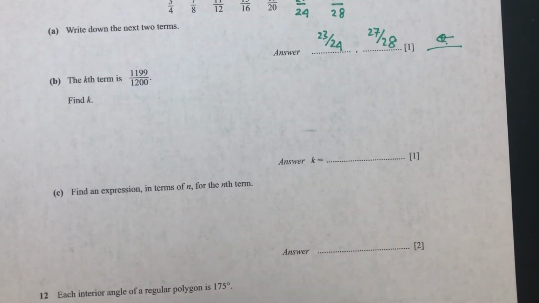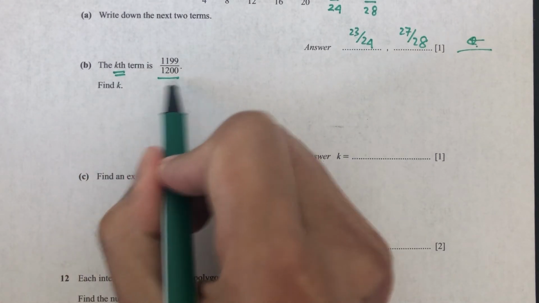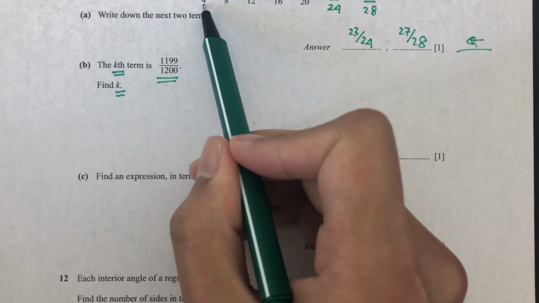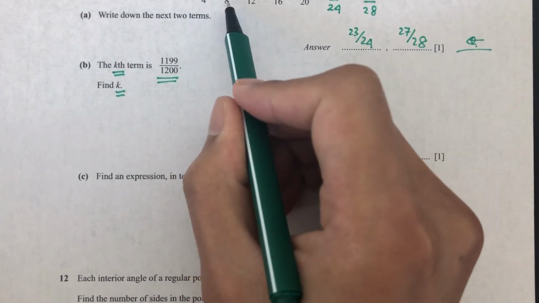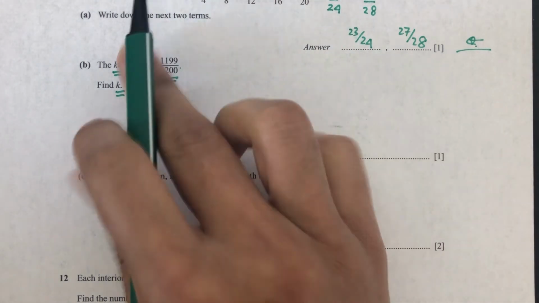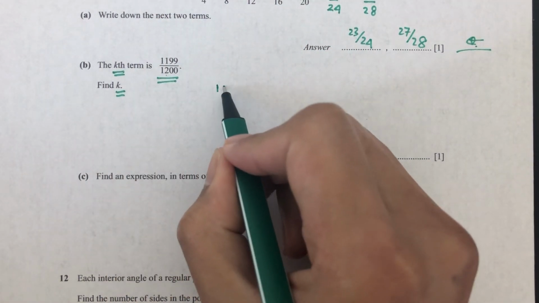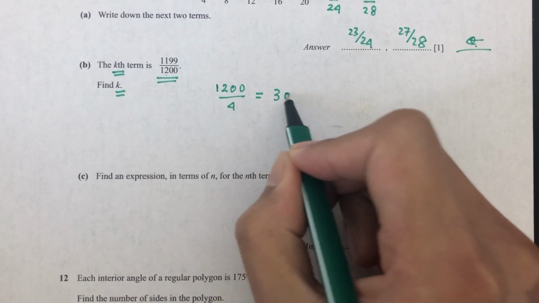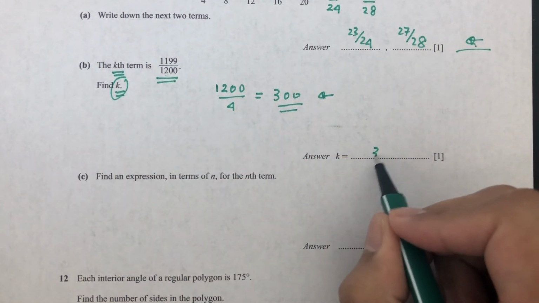Now part B. We are given that the kth term is this. Find the value of k. So the first term we had 4 below. Second term we have 8. So we can see it is a multiple of 4s we have at the bottom of the sequence. So which means that to find the kth term I have to divide this by 4. It will give me 300. So the kth term, which is the value of k, is 300.